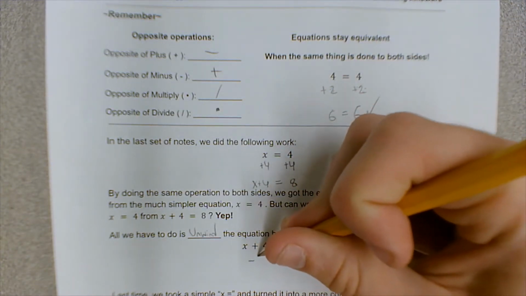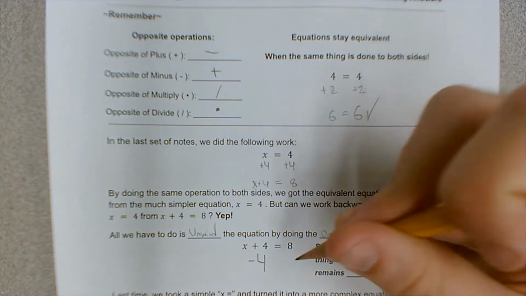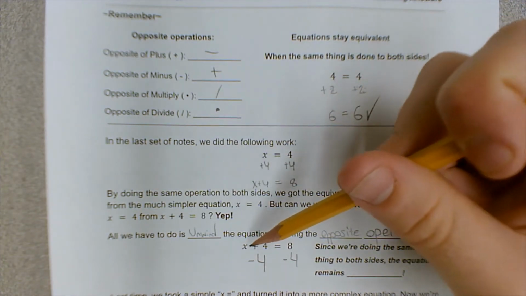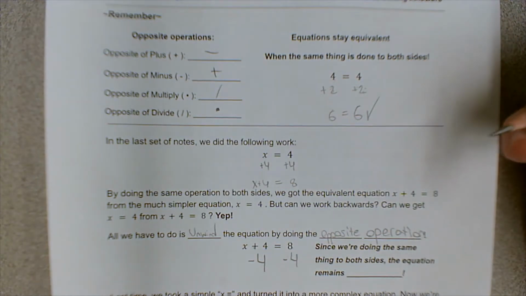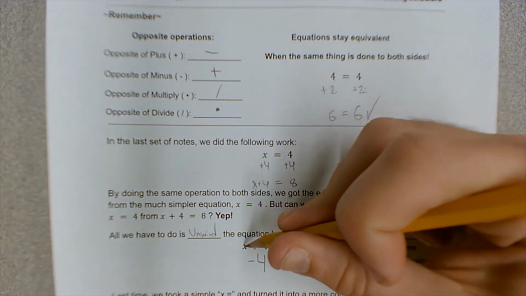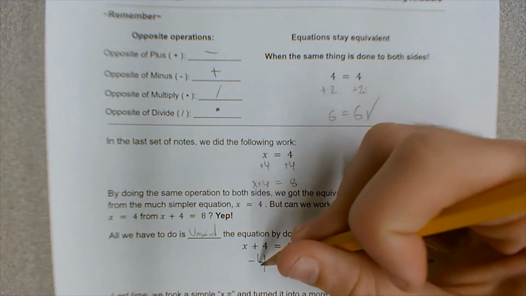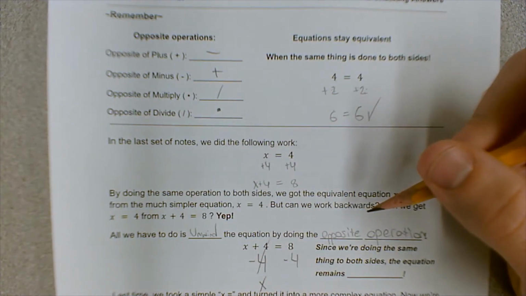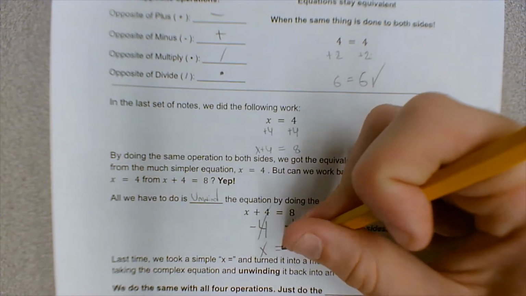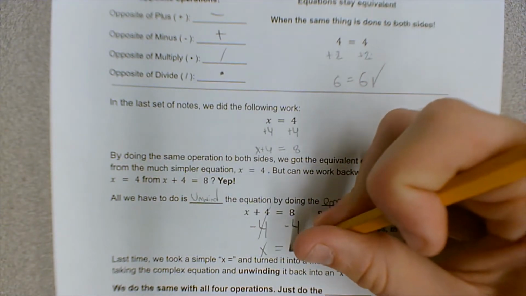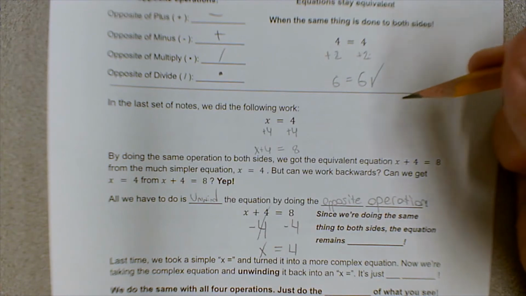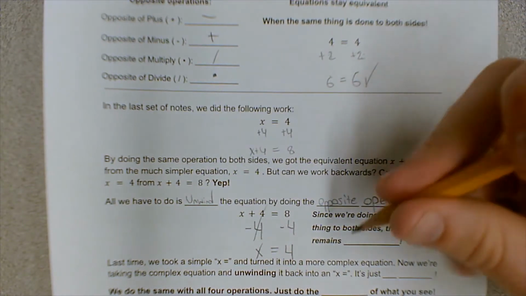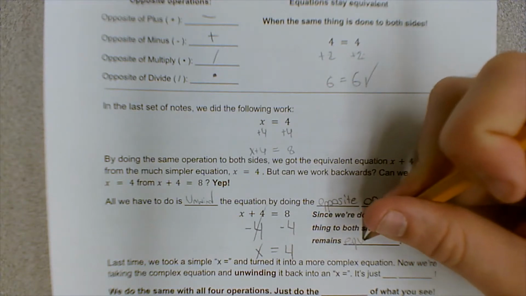So I'm going to subtract 4 from my left. Excuse me, I'm going to do that to my left and then do the same thing to my right. So when I do x plus 4 and then I subtract 4 as well, these are going to cancel out and I just end up with x on my left. On my right, I have 8 minus 4 and that goes back down to 4. Since we're doing the same thing to both sides, the equation remains equivalent.